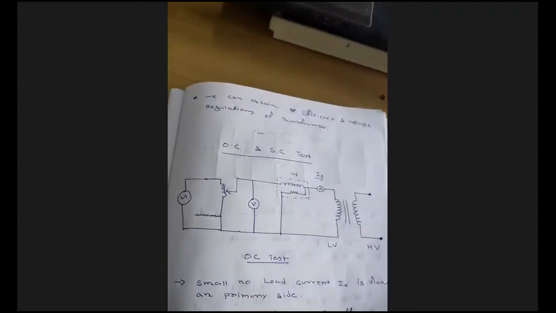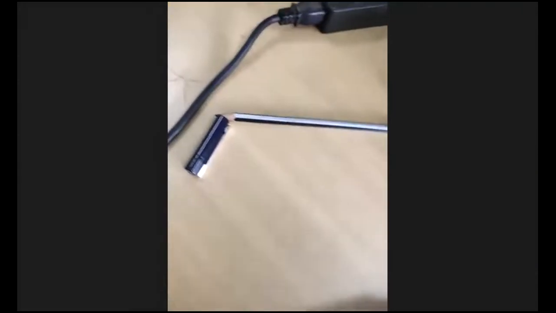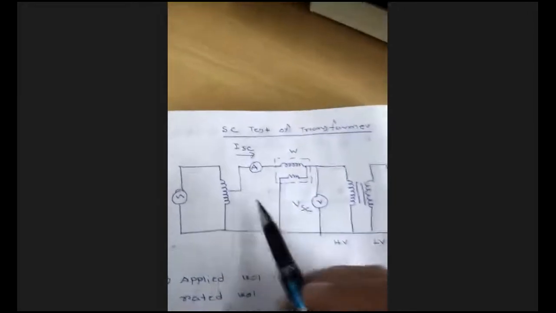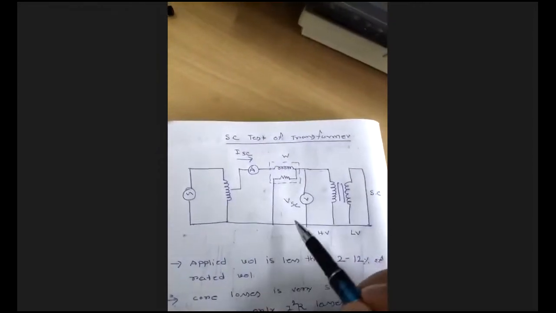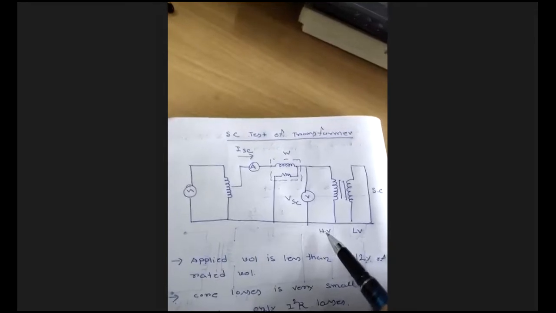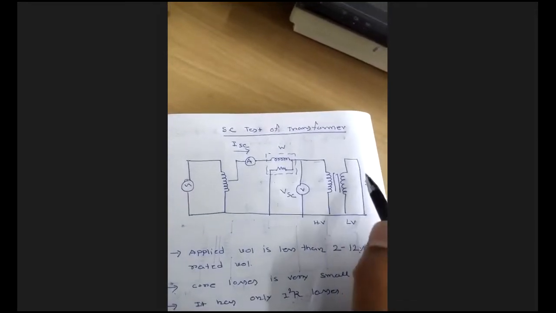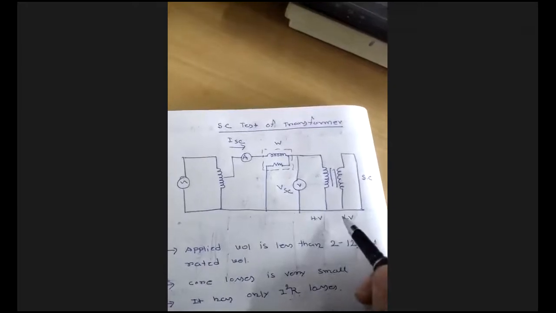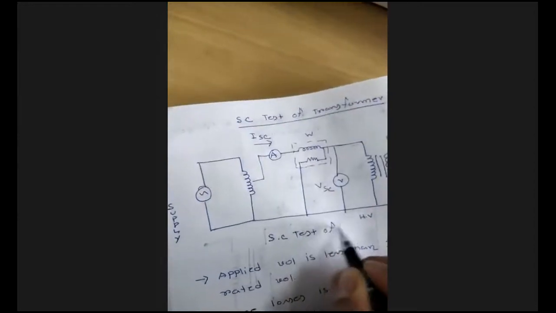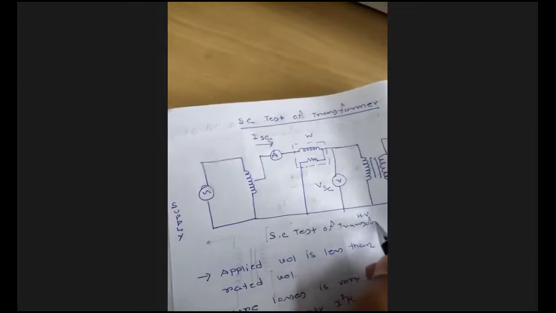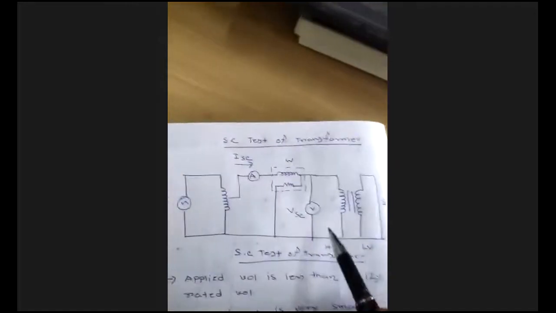Okay, now come to the short circuit test. That is the circuit diagram of the short circuit test. Okay, in the short circuit test, we are performing the short circuit test in the high voltage side. Okay, and the low voltage side, we क्या करेंगे, हम low voltage side को short कर देंगे. Okay, so that is the circuit diagram of the short circuit test.